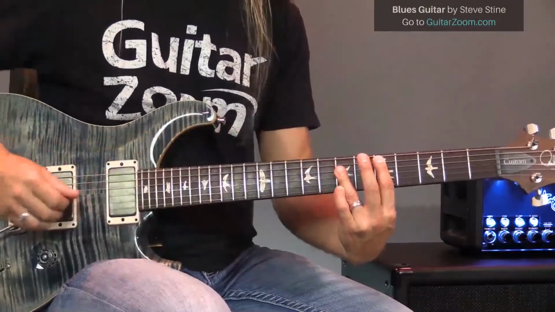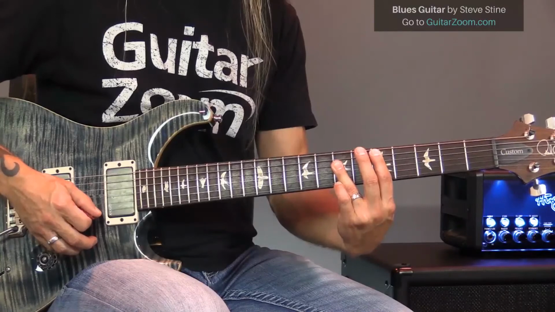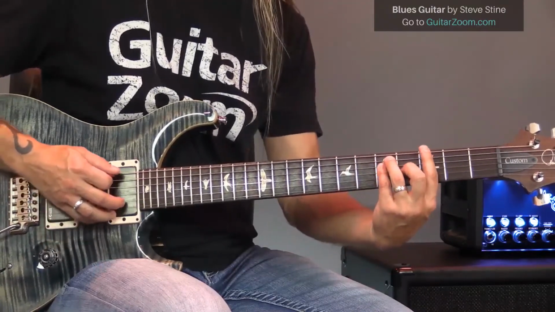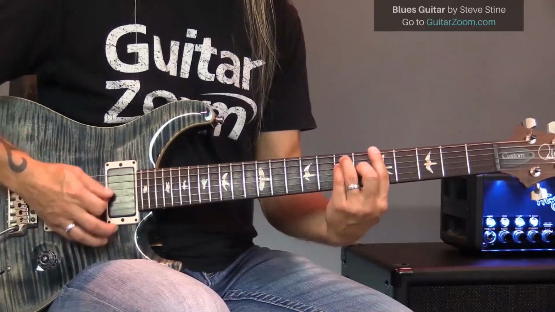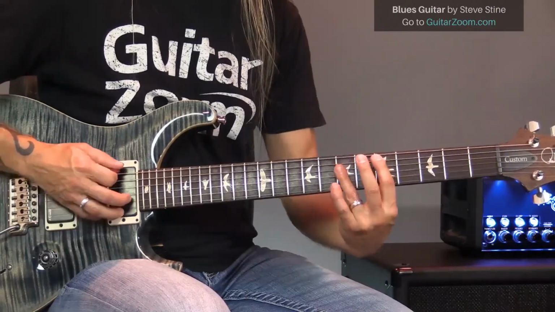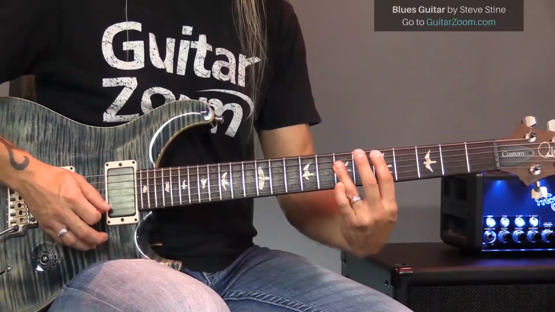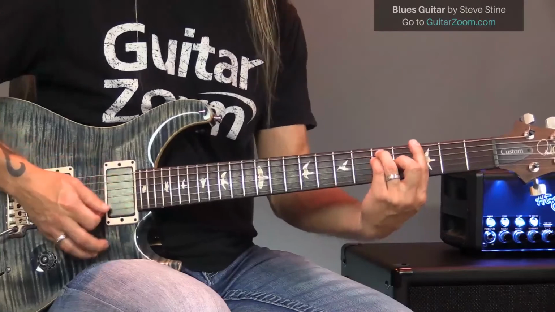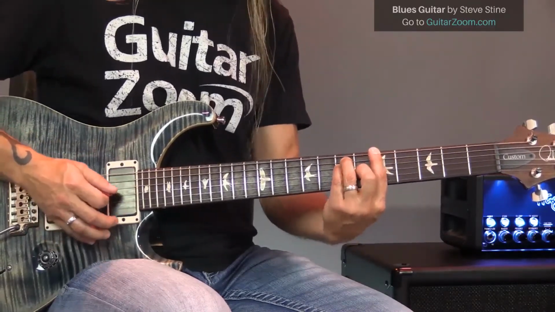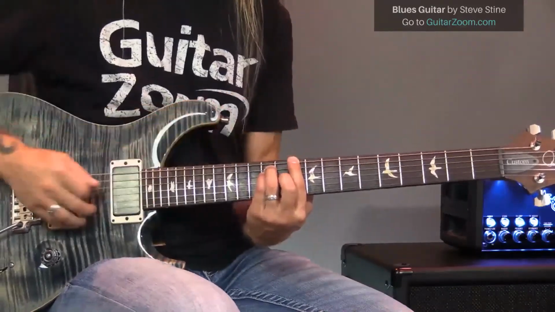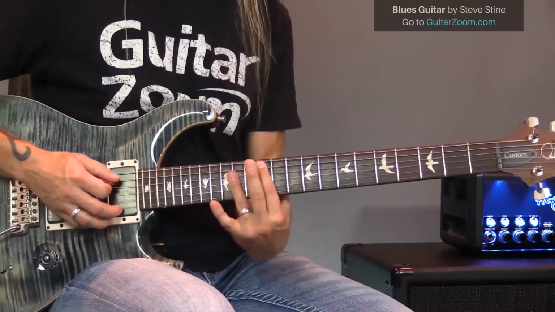Well, if our 1 chord is located on the 5th string, then our 4 chord is located on the 6th string 2 frets lower. There's our 4 chord, and there's our 5 chord, and then our 1 chord. And if you think about it, what I'm playing here is D as my 1, G as my 4, and A as my 5 chord. D, G, A. Well, if I played starting on the 6th string, I'd have D, G, and A.